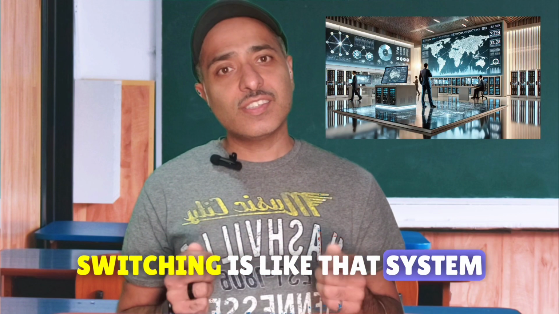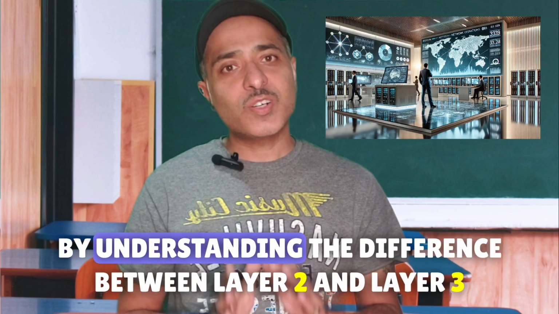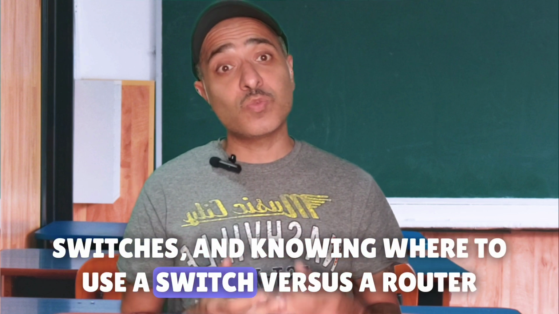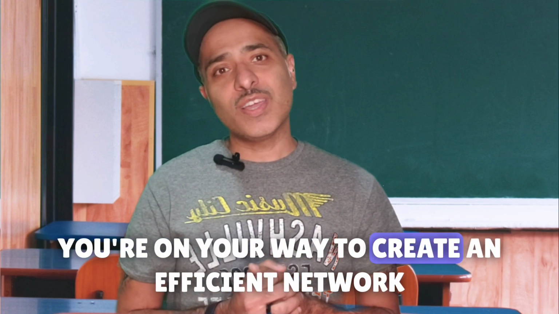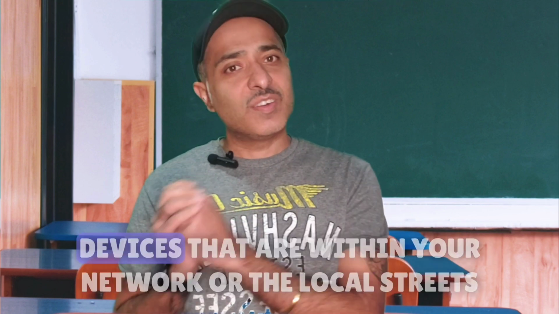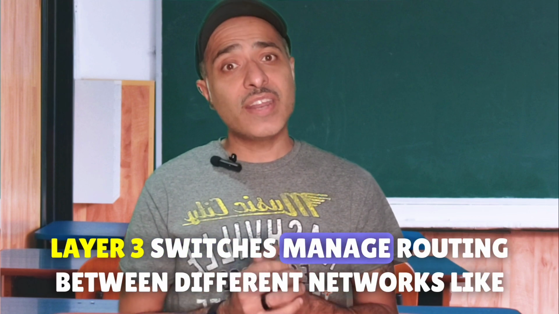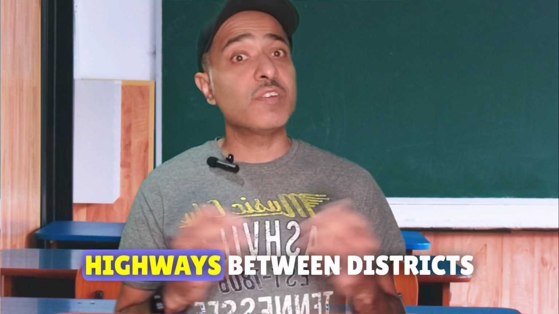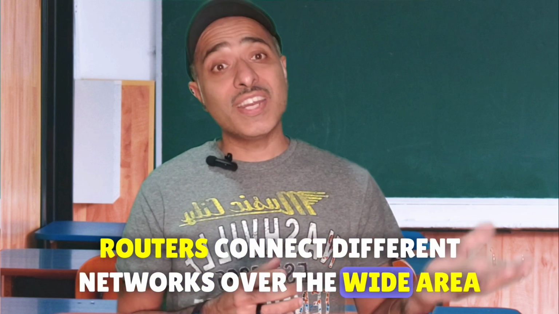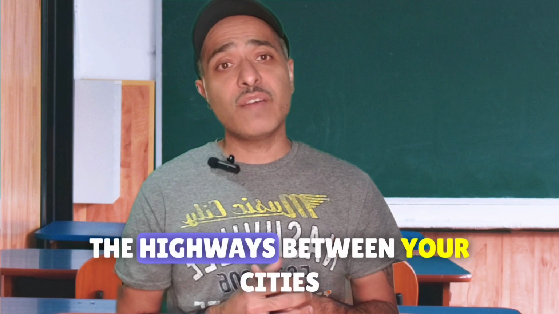Switching is like the system that keeps our digital traffic moving smoothly. By understanding the difference between layer 2 and layer 3 switches, and knowing where to use a switch versus a router, you're on your way to creating an efficient network. Layer 2 switches are best for connecting devices within your network, like the local streets. Layer 3 switches manage routing between different networks, like highways between districts. Routers connect different networks over the wide area, including the internet, like expressways between cities.